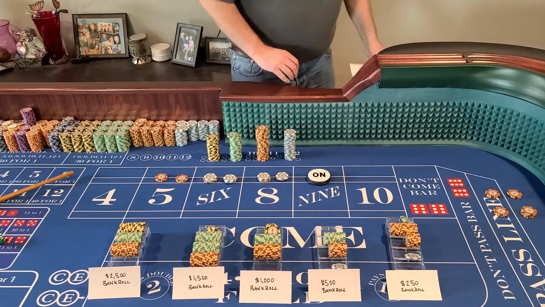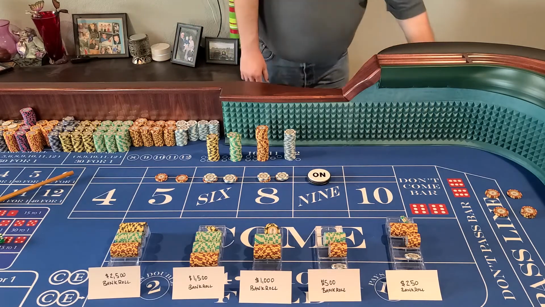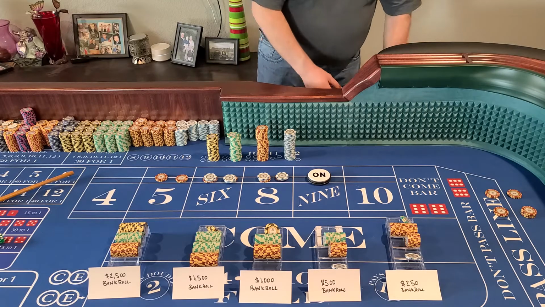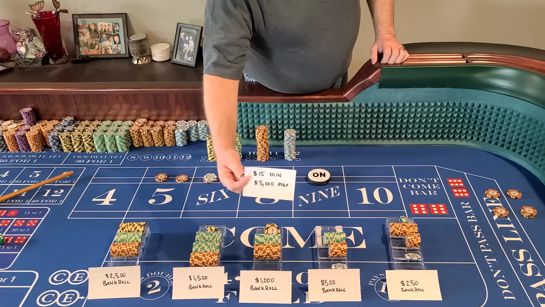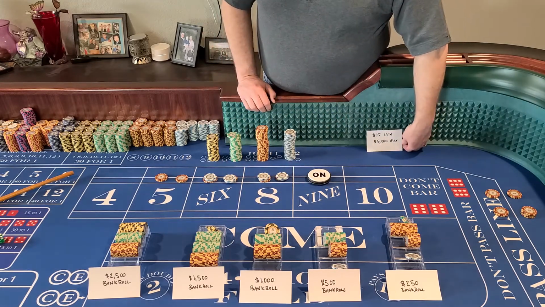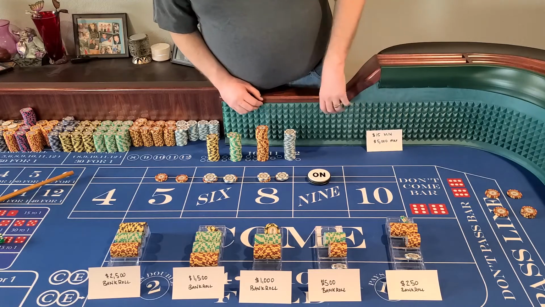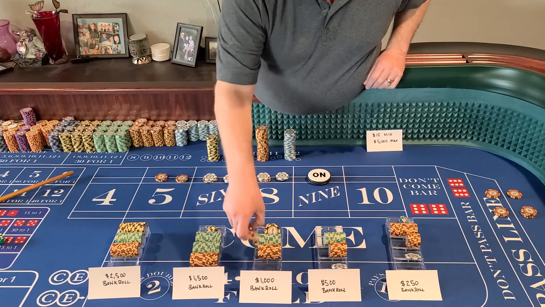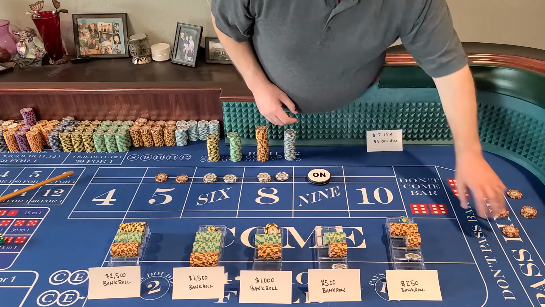They go from a $10 table to a $15 table. All right, we're going to a $15 table now. So they've told everybody $15, right? Meanwhile, somebody new walks up to the table and they plop their $15 down.